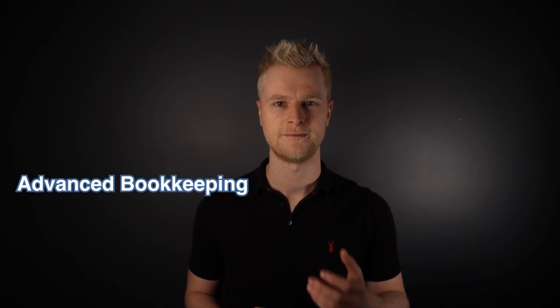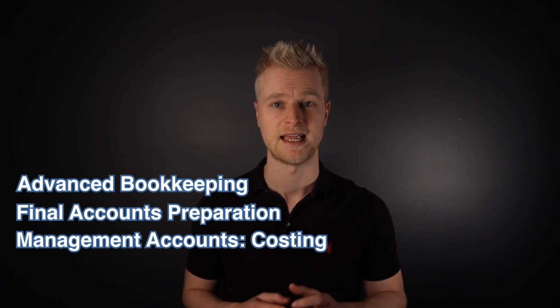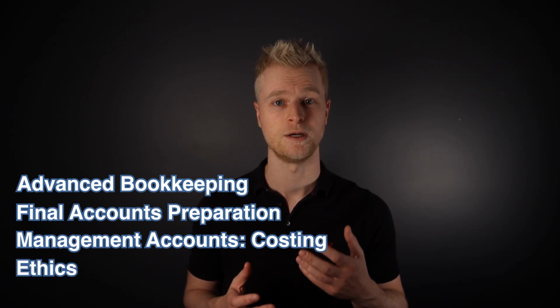Let's just firstly get the myth out of the way that the Synoptic tests everything from level 3, because that isn't quite right. The Synoptic test will test your knowledge from advanced bookkeeping, final accounts preparation, management accounts costing, and ethics. It doesn't include tax or spreadsheets. And just as a disclaimer, it did used to contain spreadsheets, but this has now been moved to its own exam. Now we've got that out of the way, let's have a look at the process.